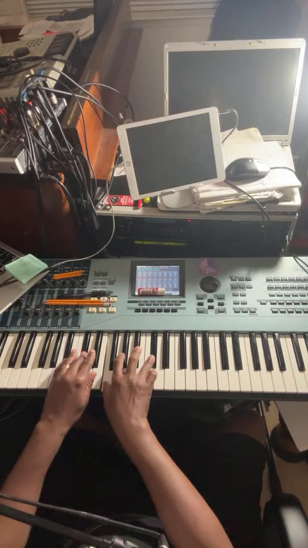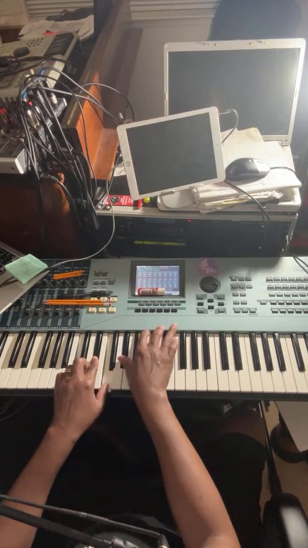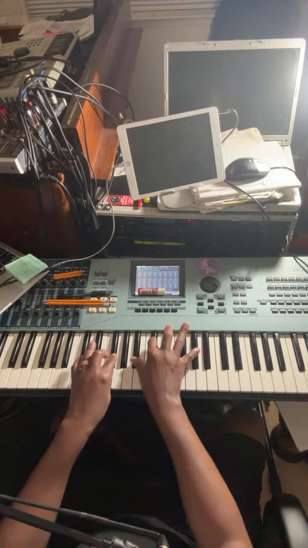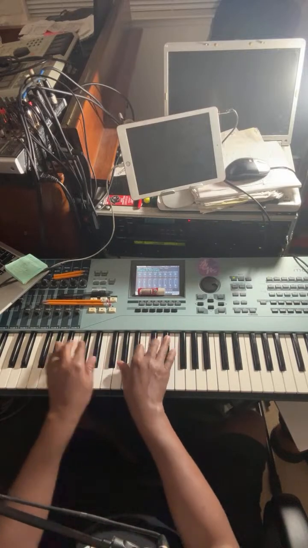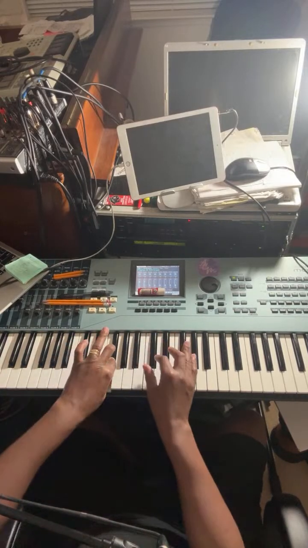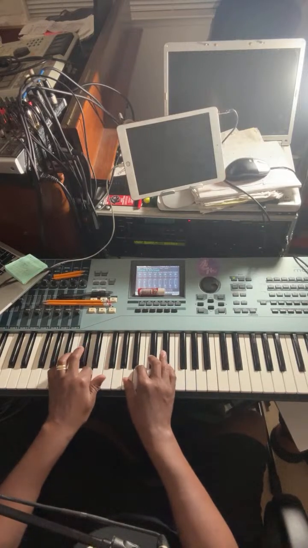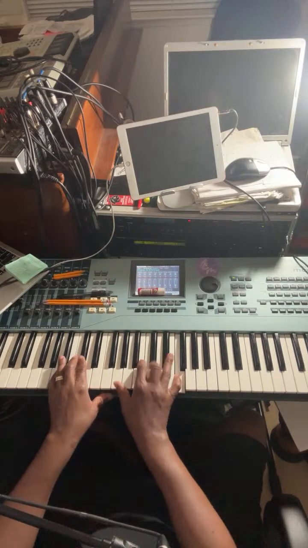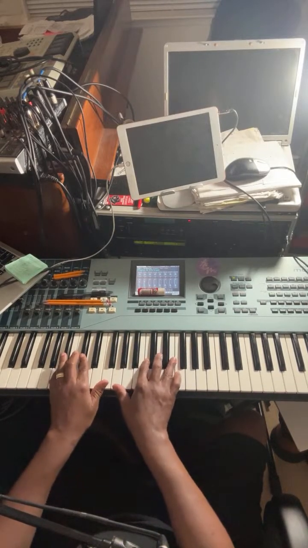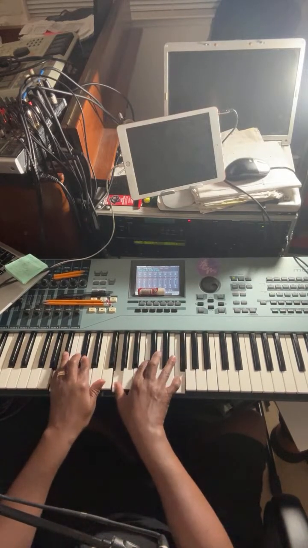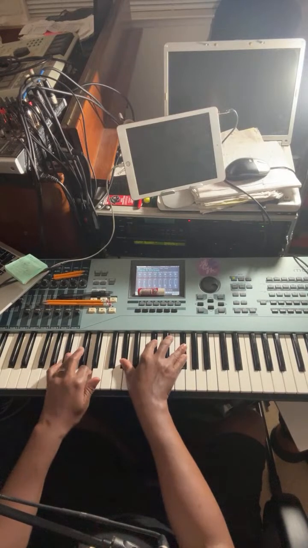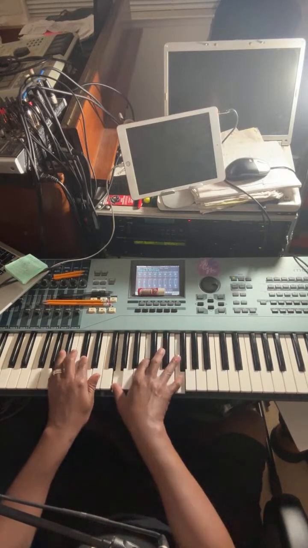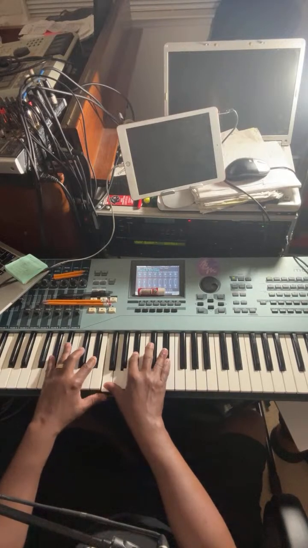I love you, Lord. I love you, Lord. Secret Sauce chord again. Oh, once again, I can transpose that, right? Pass a move. I love you, Lord.